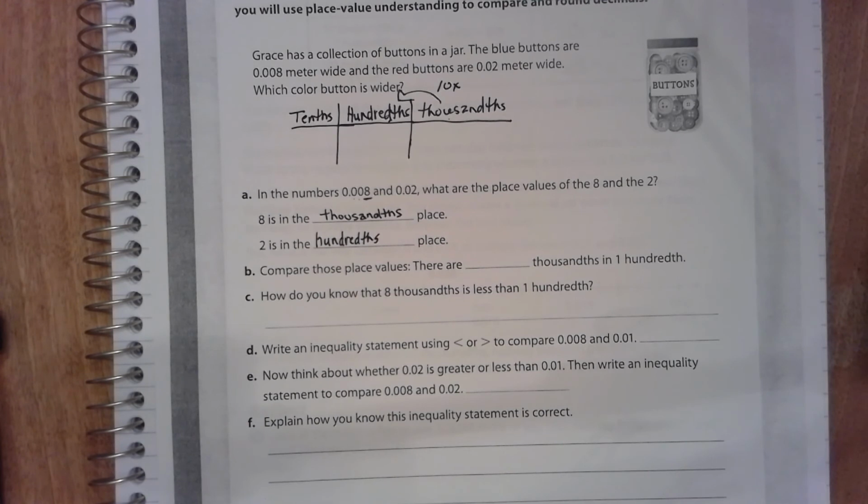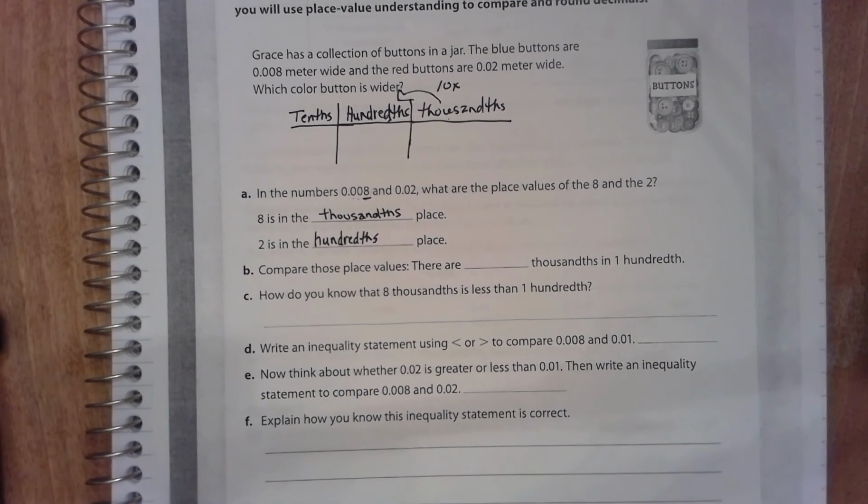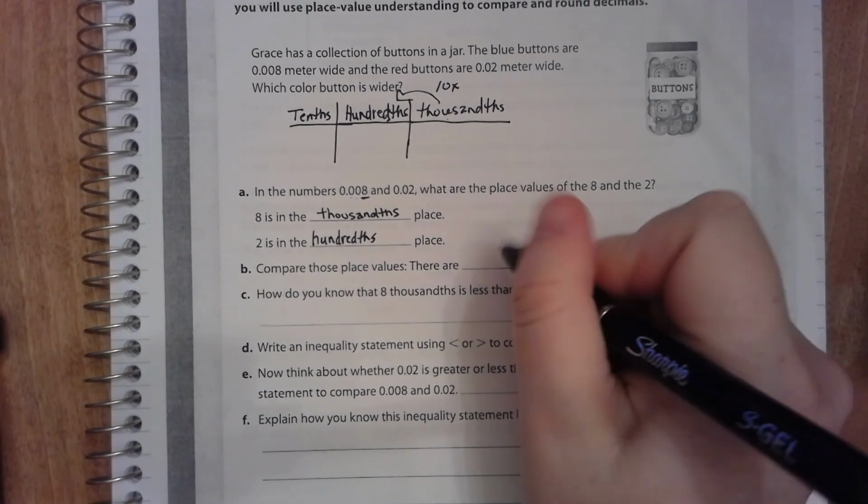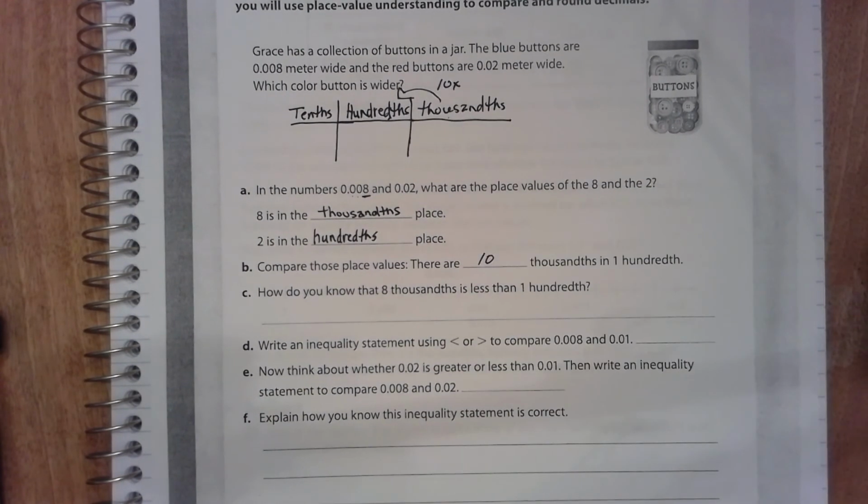in 100ths. Also, you can think about our cubes and our blocks that we used the other day, our base 10 blocks. How many thousandths were there in 100ths? So we have to think about that. All right, so there are 10 thousandths in 100ths.